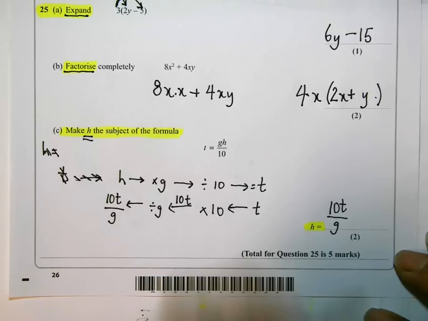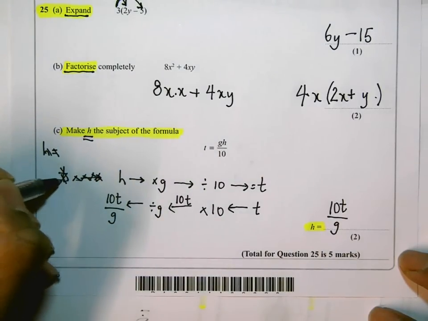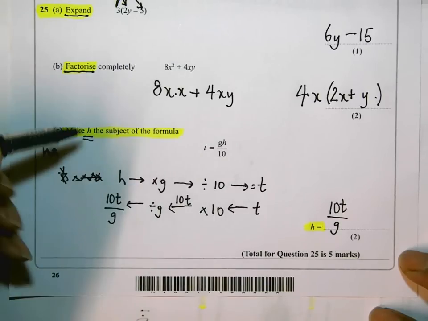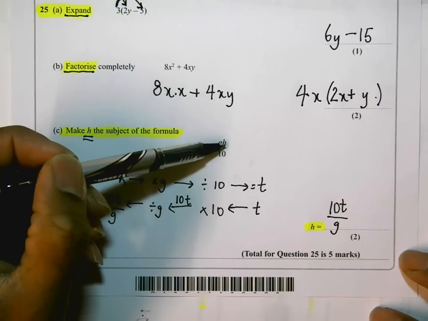So work through it in a systematic way. Don't do what I did. I didn't read the question properly to begin with. Read it, think about what the question is asking you, and with these, always start with the thing that you want to make the subject of the formula.